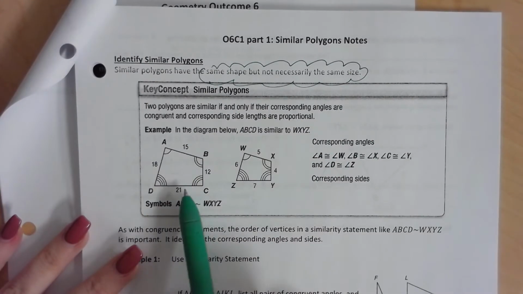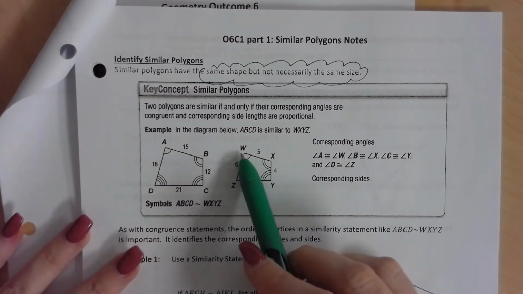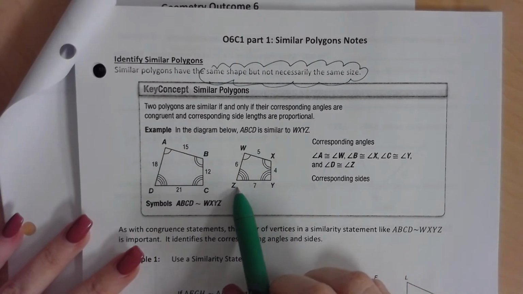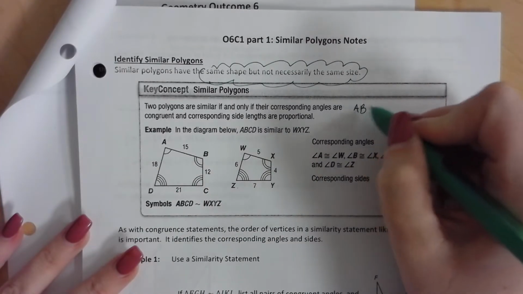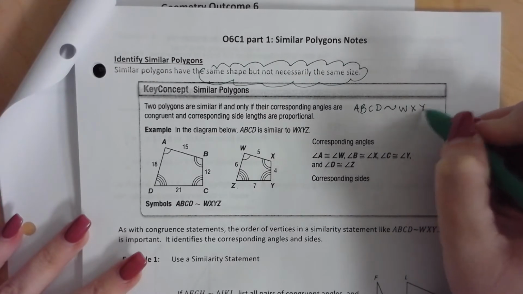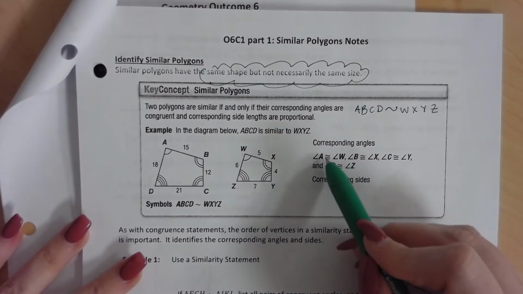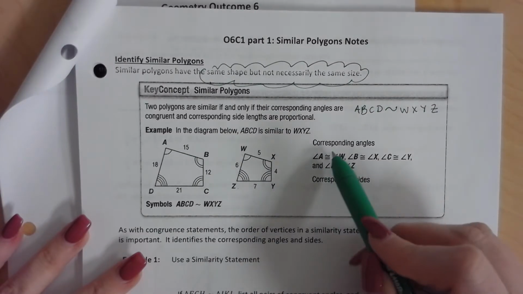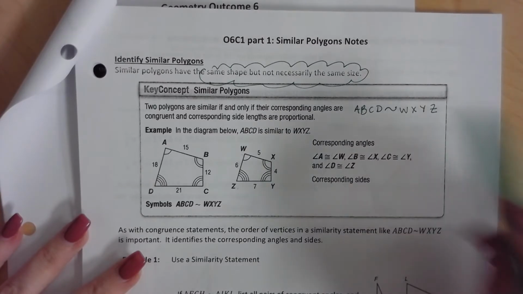So for example, we have that ABCD is similar to WXYZ. When we say the word similar, ABCD is similar to WXYZ. When we talked about congruent, we had the equal sign with the squiggly on top. Now we just have the squiggly. So this is saying the two shapes are similar.